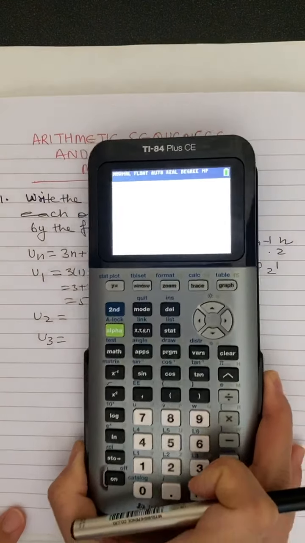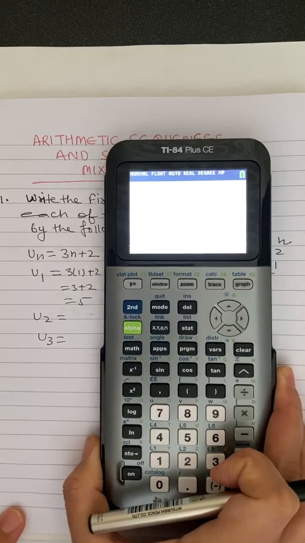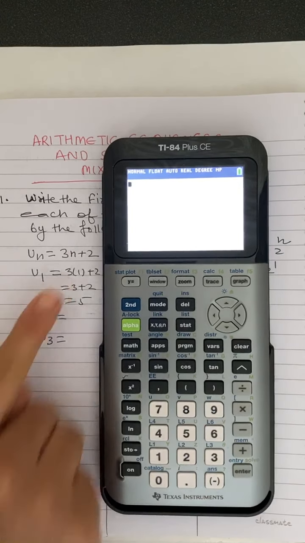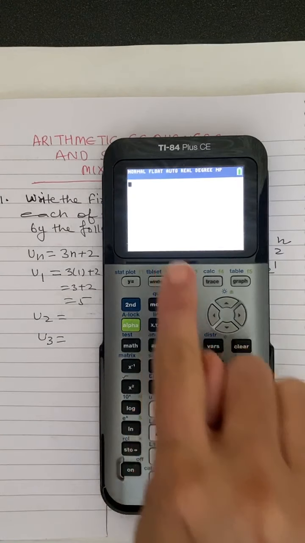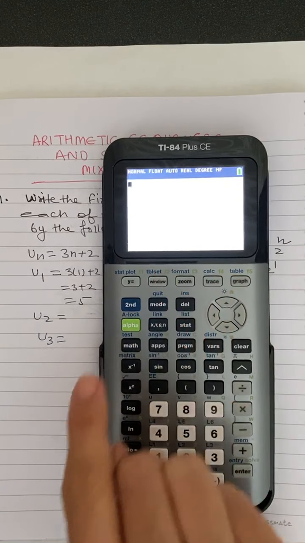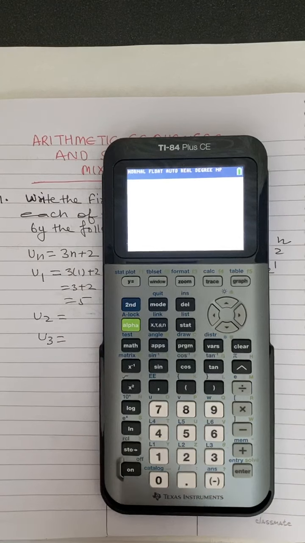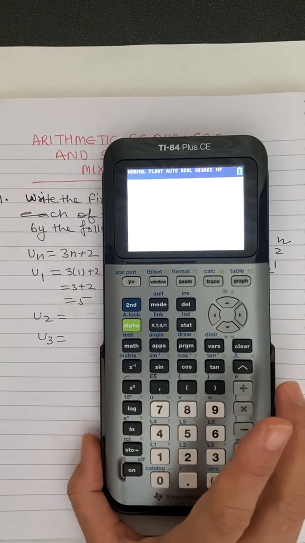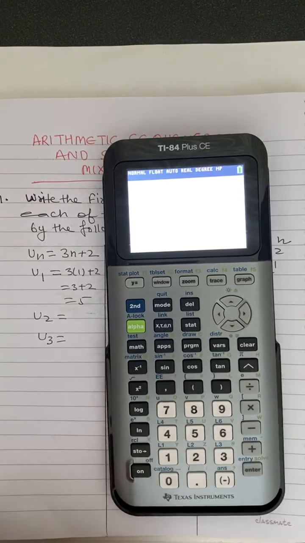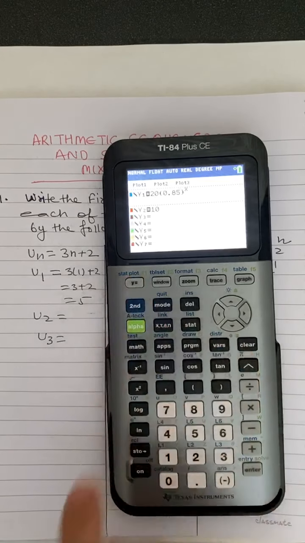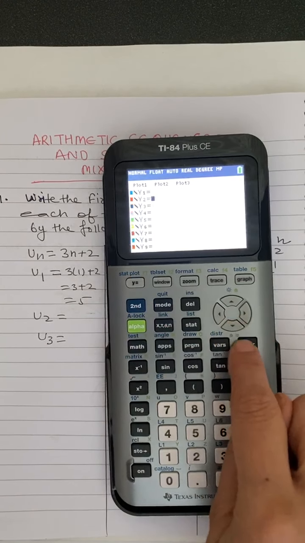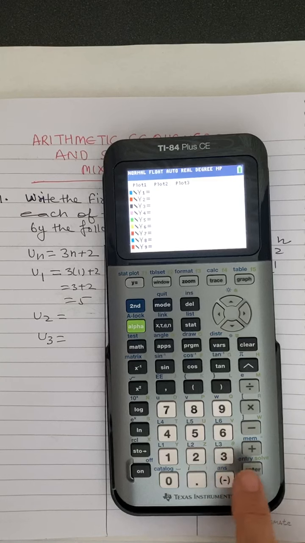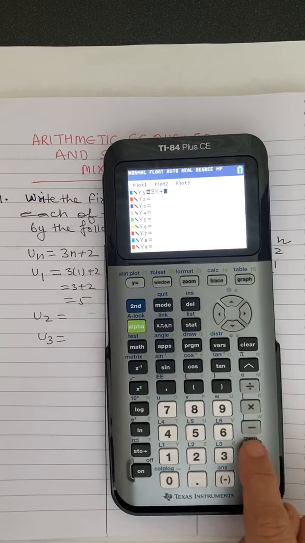I'm also going to show you how to do that using your calculator. When I input the rule, I'm going to replace n by x. So instead of 3n plus 2, I'm going to simply write 3x plus 2. The way you do it is you go to y1 and substitute 3x plus 2.